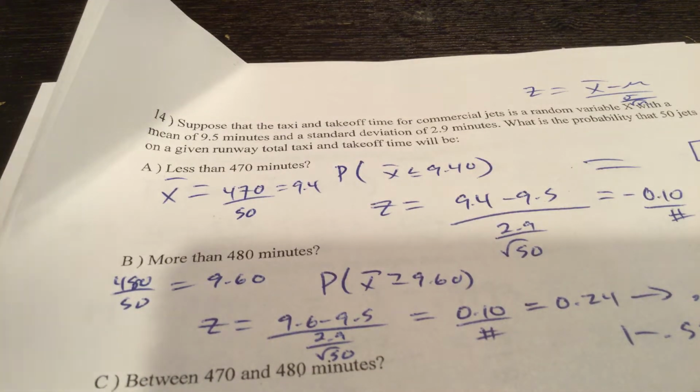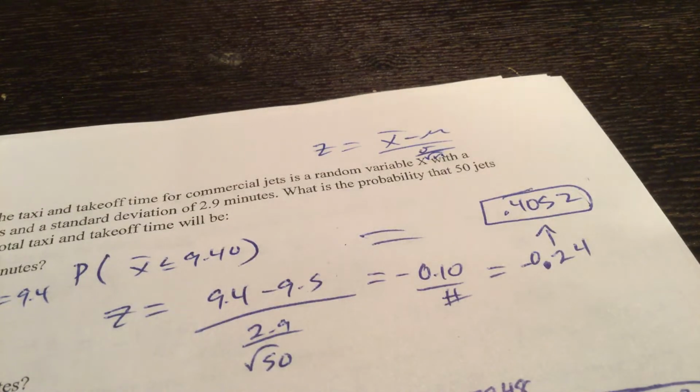You need to find the average by dividing 470 by 50. That's 9.4. So it really wants to know those 50 jets, what's the probability that they will average less than or equal to 9.4 minutes. Okay, central limit theorem, x bar minus the mean divided by the standard deviation divided by the square root of n.